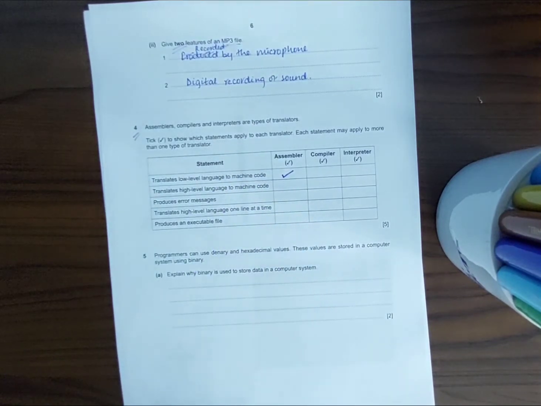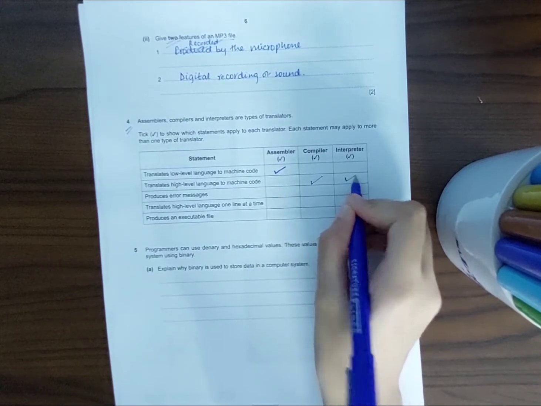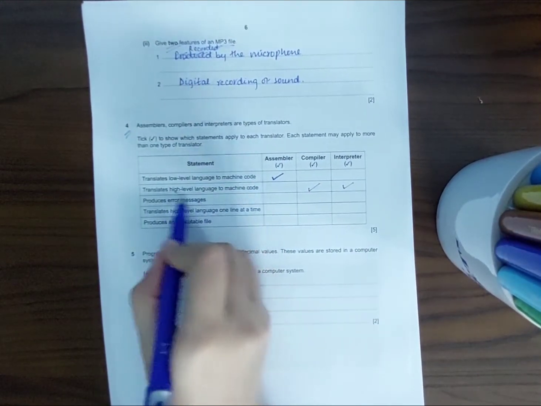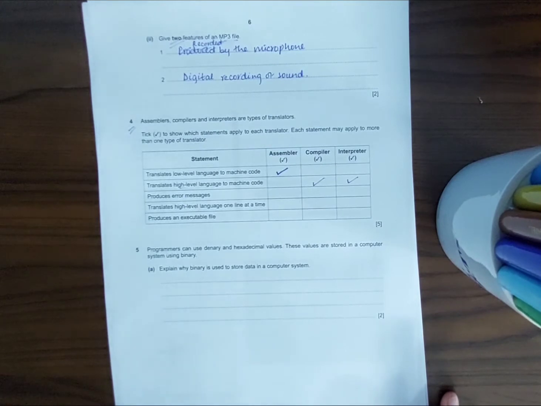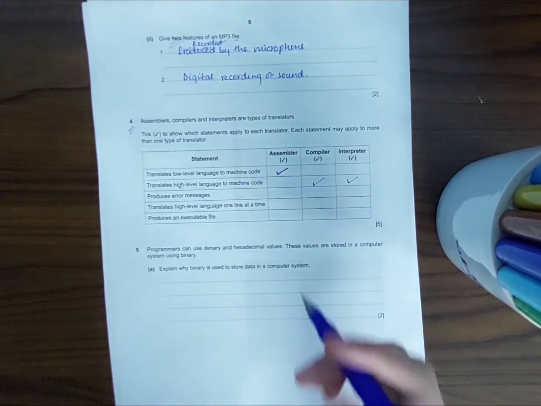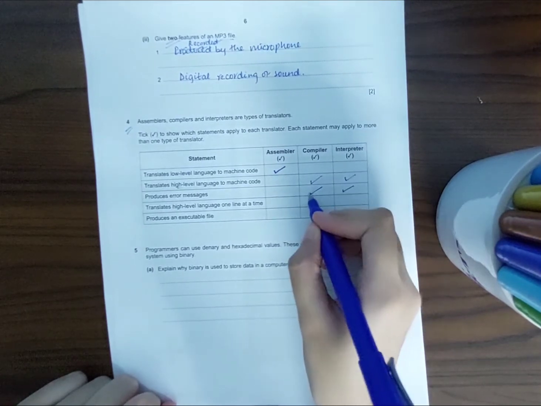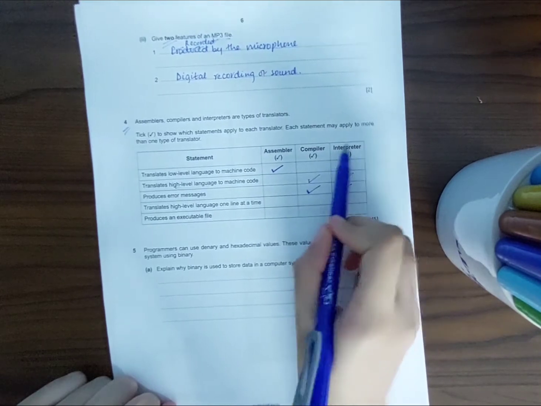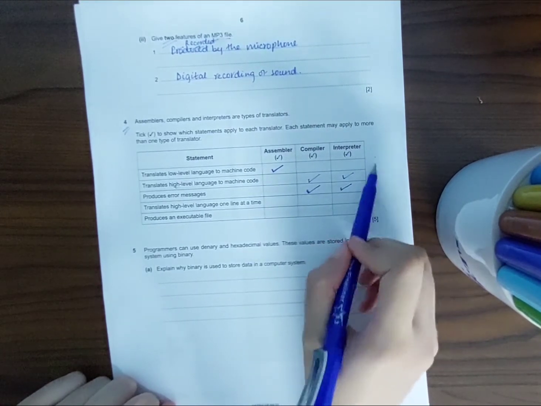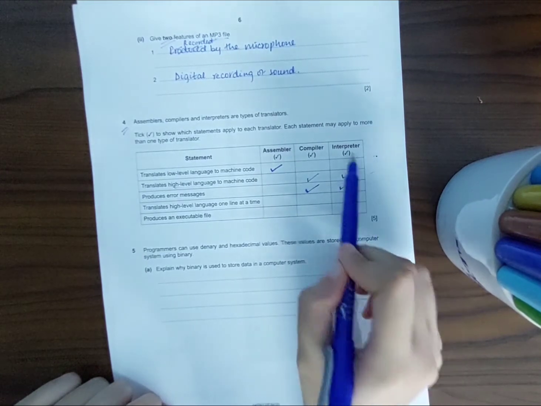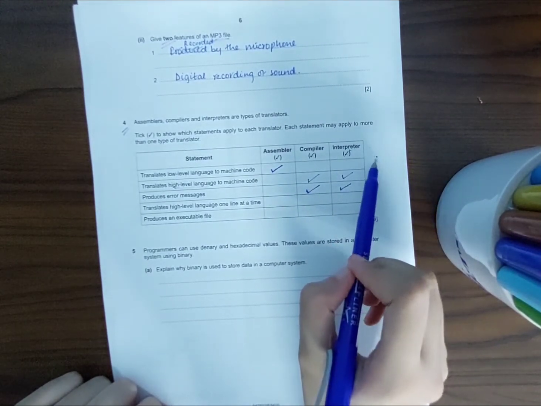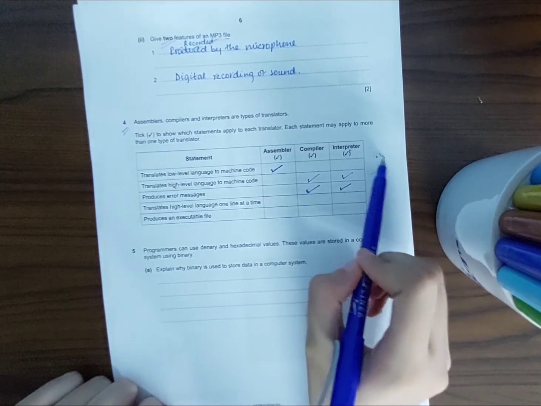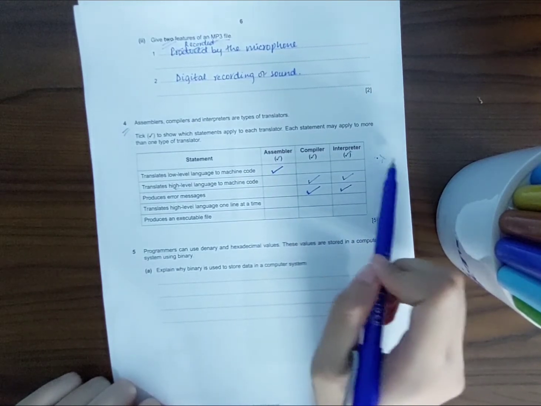Then translates high level language to machine code. This is basically the compiler and interpreter, because they are translating high level language to machine code. And produces error messages. Yes, both produce error messages. The only difference is that while translating, the program is executed one line at a time, so each time the interpreter detects an error, it stops, the execution stops, and an error is given that in this line the error is here.